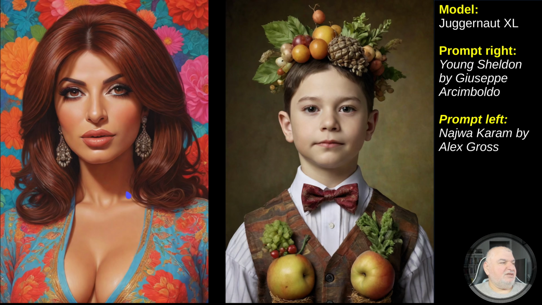Now on the left, I tried to imagine a not very famous personality. So I chose Najwa Karam, who is an Arabic singer, a Lebanese singer. And I tried to get Najwa Karam by Alex Gross. And we got a photo of a lady that looks very much like Najwa Karam in many of her pictures.